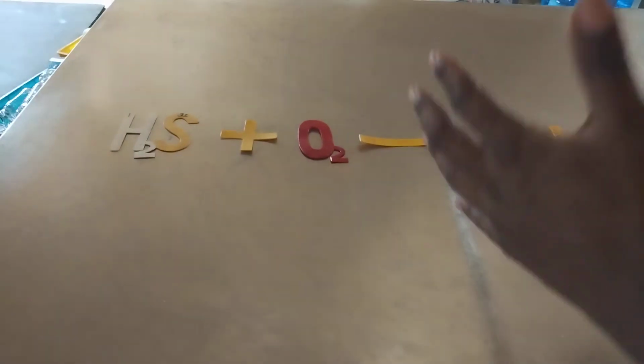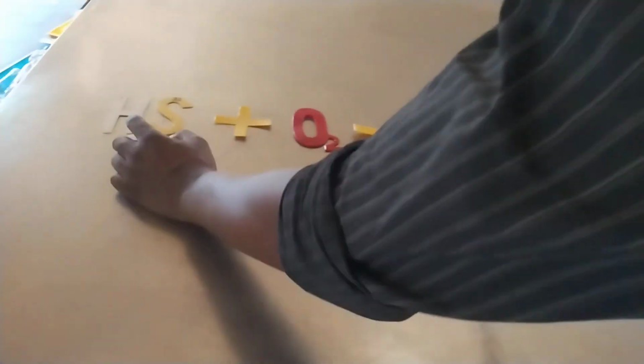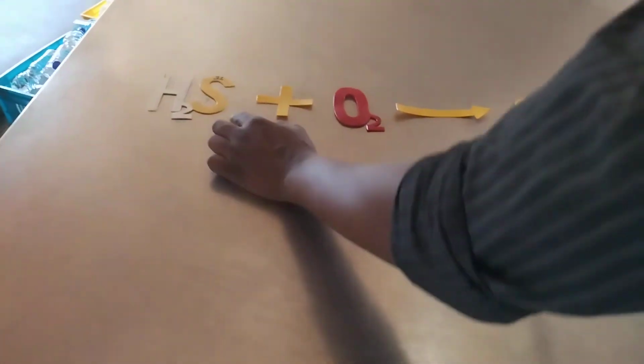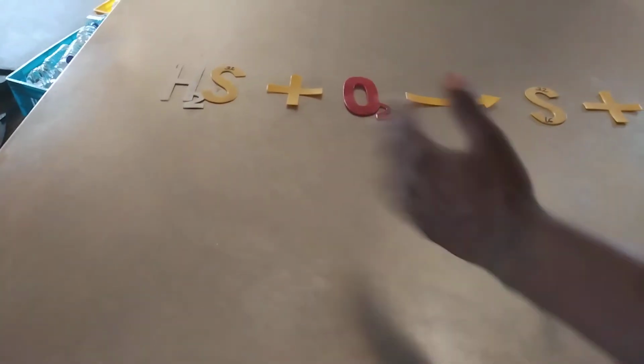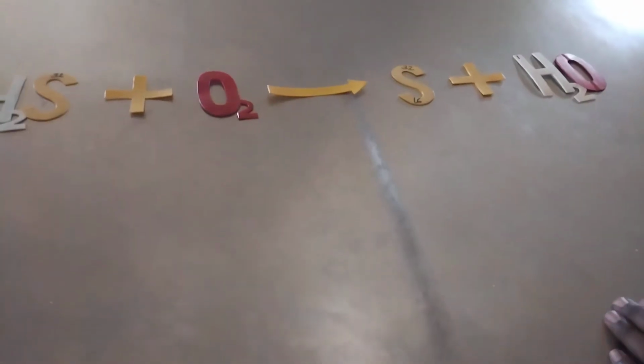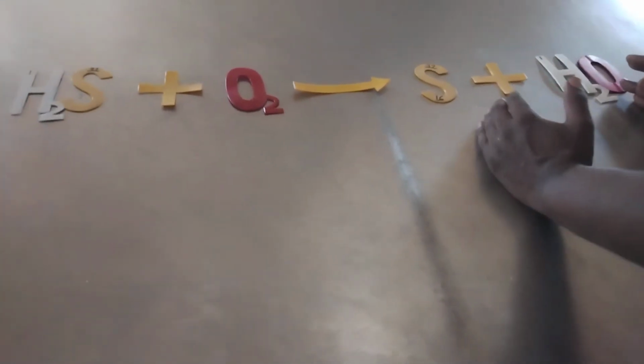Now, for us to be able to balance this equation, we have to understand that we have hydrogen atoms here, we have sulfur atoms here, and we have oxygen atoms on this side. The same on this side, we have sulfur, hydrogen, and oxygen. So these atoms must balance on this side of the reactants with the same atoms on the side of the products. So let us first of all analyze these molecules here.